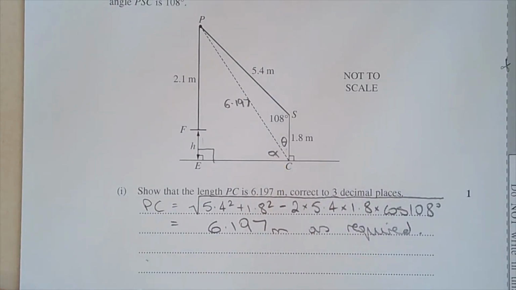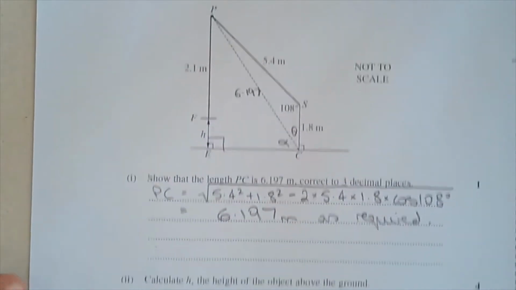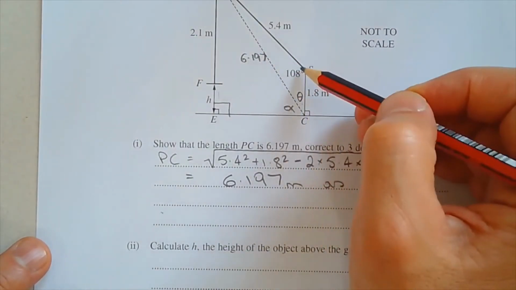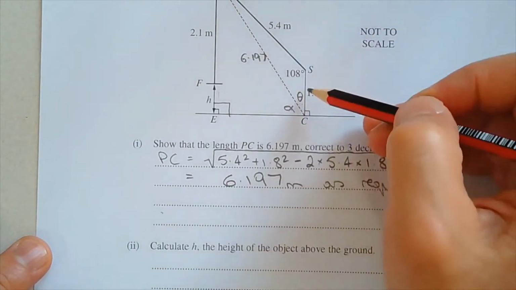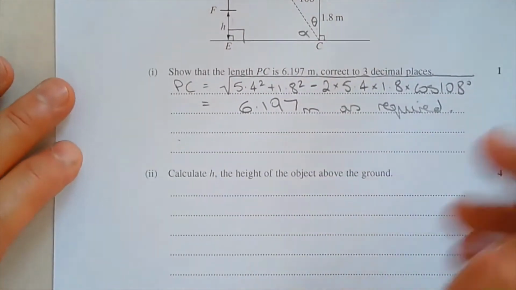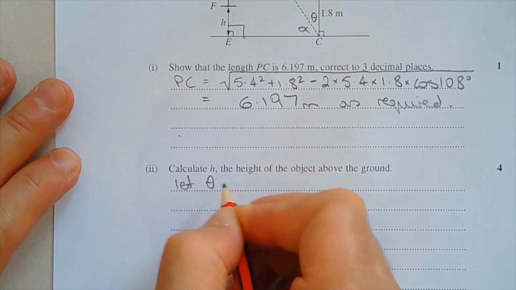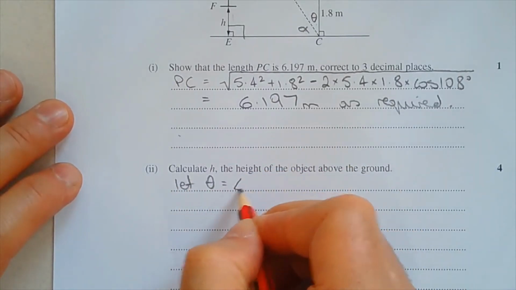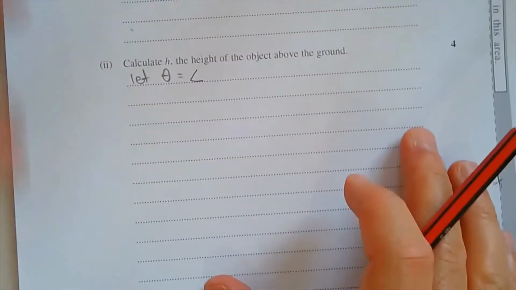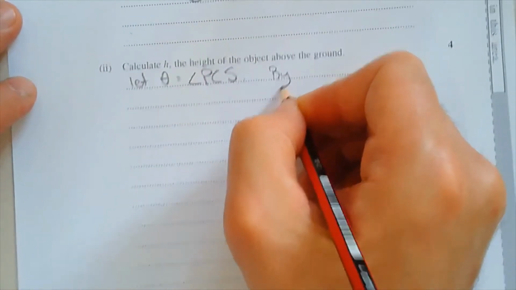We've got 5.4, which is opposing alpha. We can use the sine rule here. When you have side-angle pairs, 6.197 is opposing this 108, and 5.4 meters is opposing this theta, we can use the sine rule. So let's do that. I'm just going to define theta first of all. Theta equals angle PCS. I'm just going to write that down first. PCS. Okay, so by the sine rule.